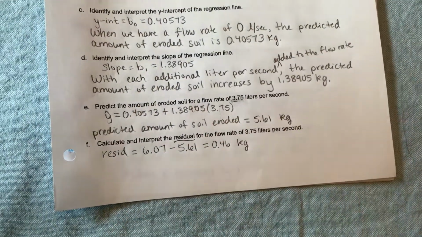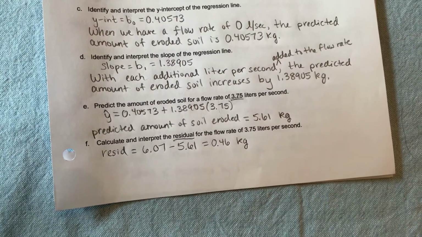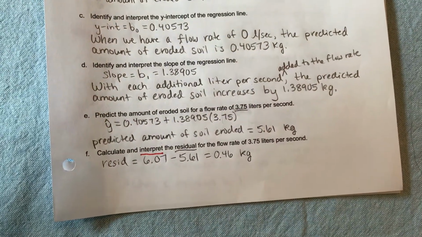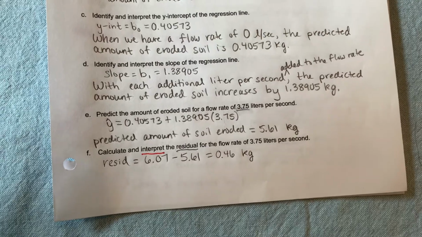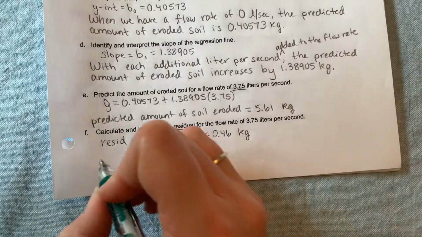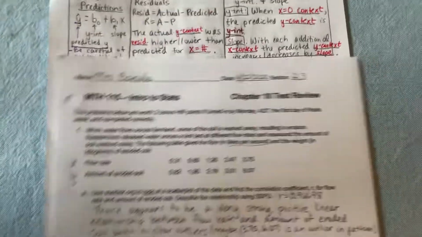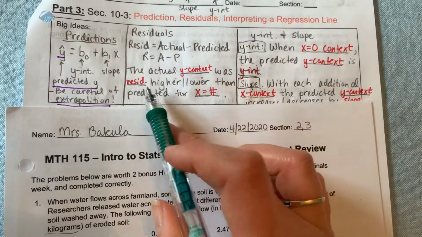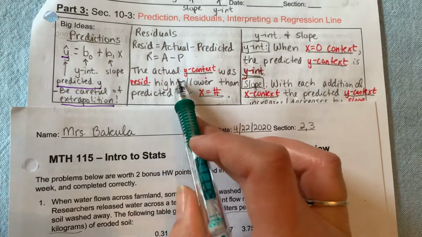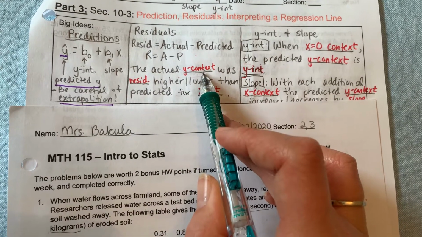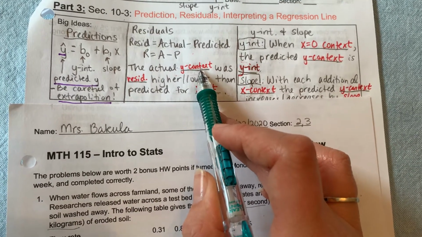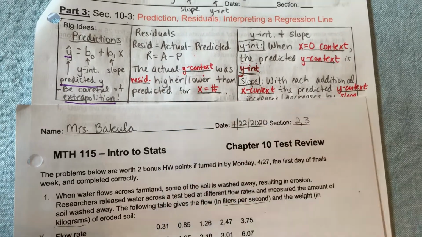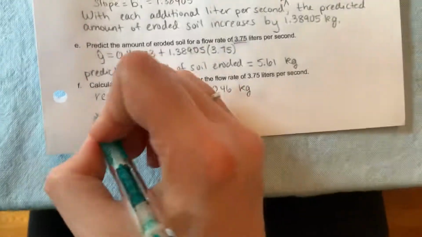Now please don't forget, you also have to interpret it. I know a lot of times when it says calculate first, you just only do that and forget to look back at the rest of the question, but it does say interpret. So let's look at the interpretation from our notes. For residuals, it says the actual y context was the residual amount higher or lower. So it depends on whether the residual is positive or negative. In our case, it was positive, and it makes sense. The actual was higher than the predicted.